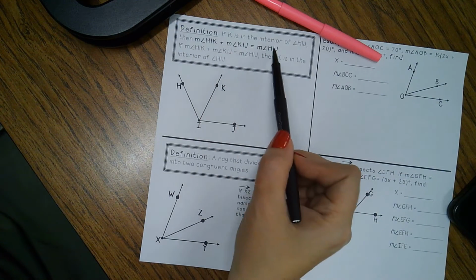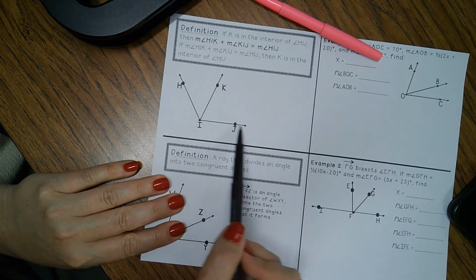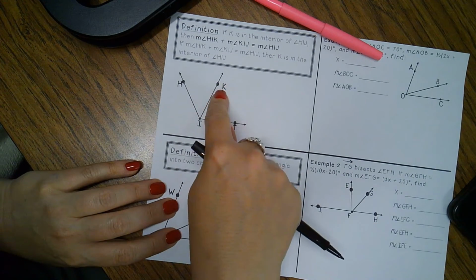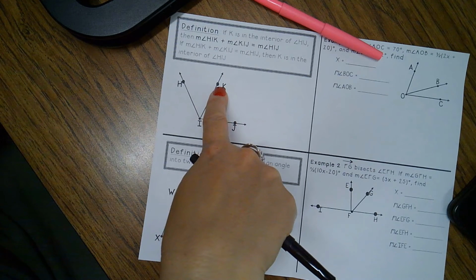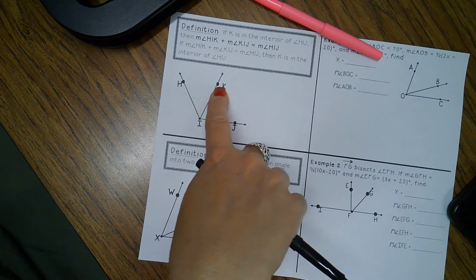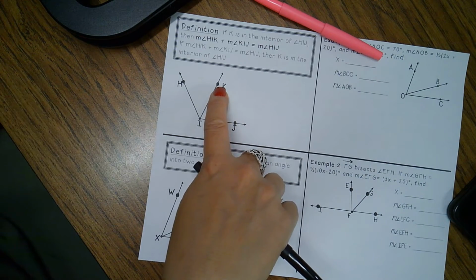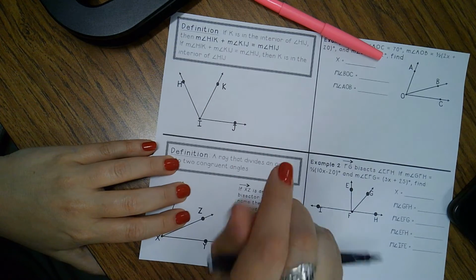So it says if K is in the interior of angle HIJ, so HIJ is this big angle out here, and K is in the interior. You know what interior means, your interior of your house versus the exterior of your house. So the inside versus the outside. So if K is on the inside of the angle, that makes sense.